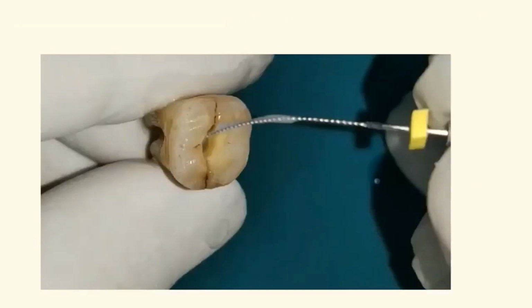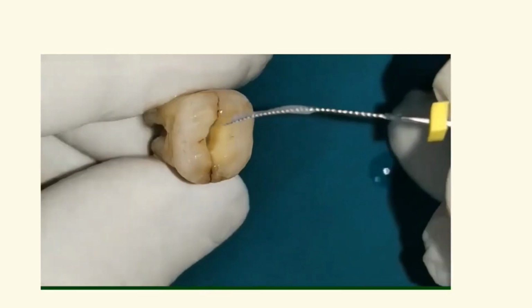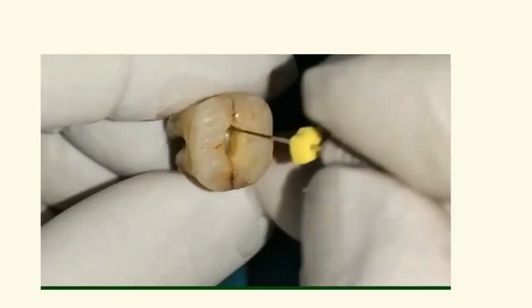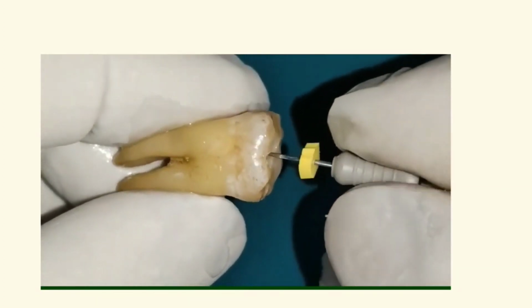It is usually done with the smallest hand file like a number 8 or 10 K file depending on the initial canal width. Maximum time should be spent on this step. This is a small video showing the procedure of following the canal to the radiographic terminus. The chamber must be generously irrigated with sodium hypochlorite.